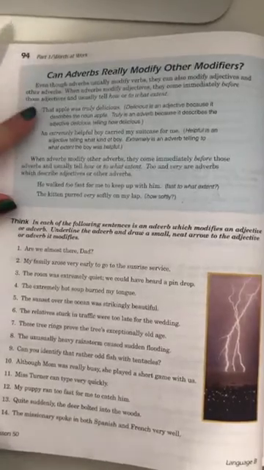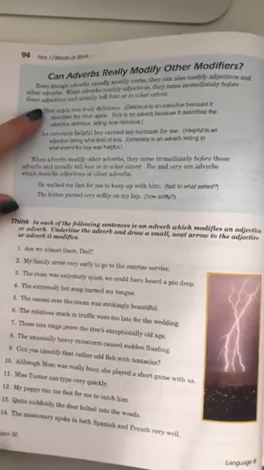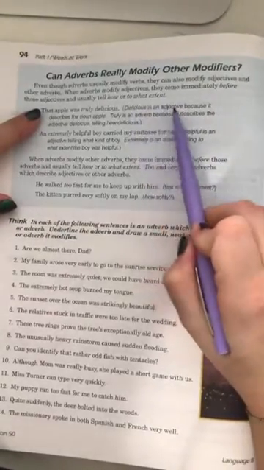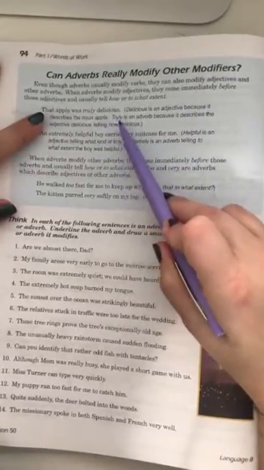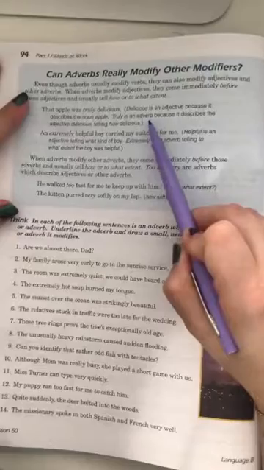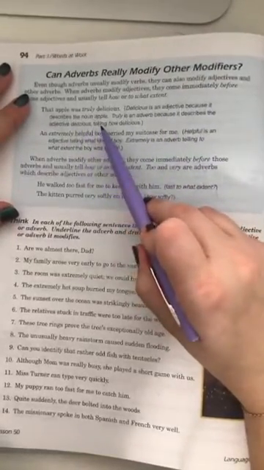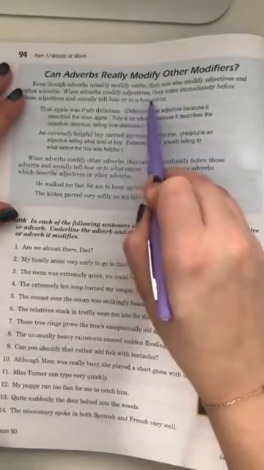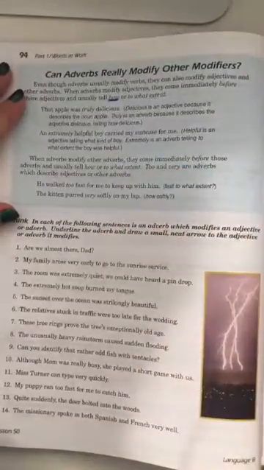So here we have some examples. That apple was truly delicious. Delicious is an adjective because it describes the noun apple. And truly is an adverb because it describes the adjective delicious. And it's telling how delicious. I mean how, not to what extent. The next one will tell to what extent.